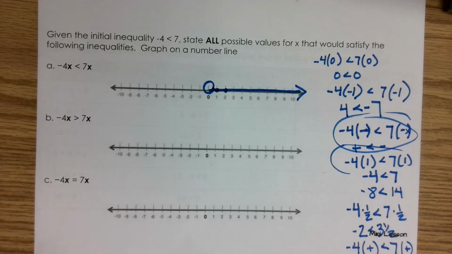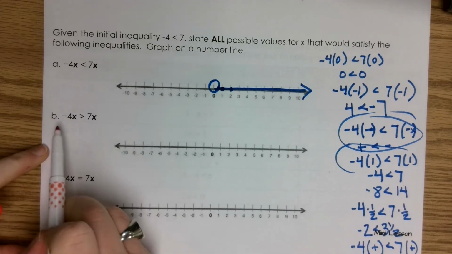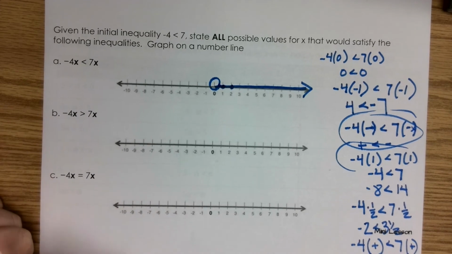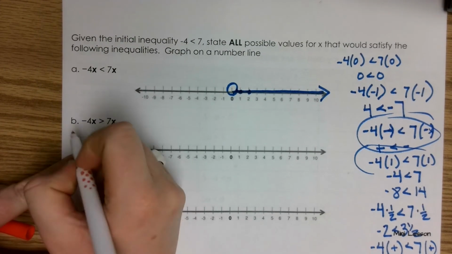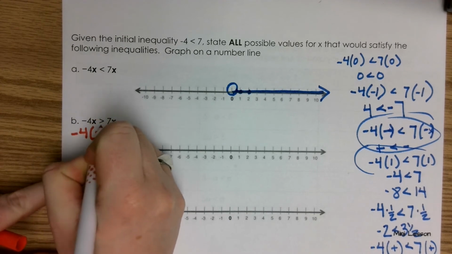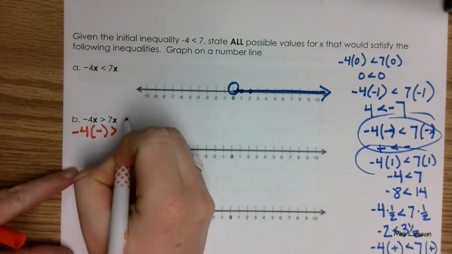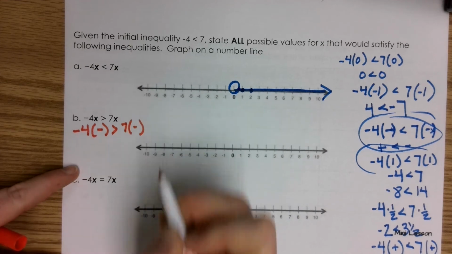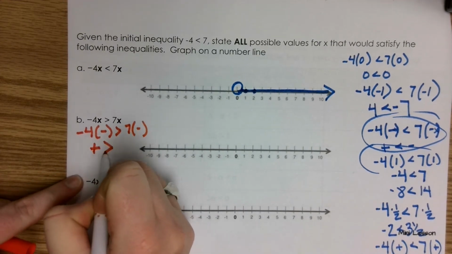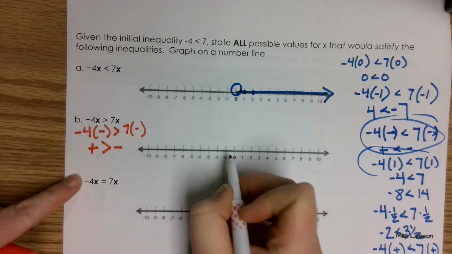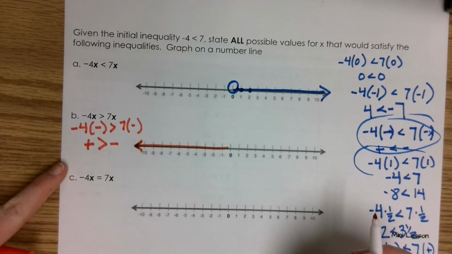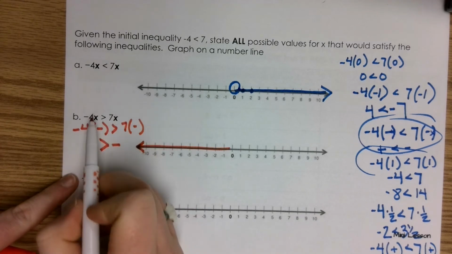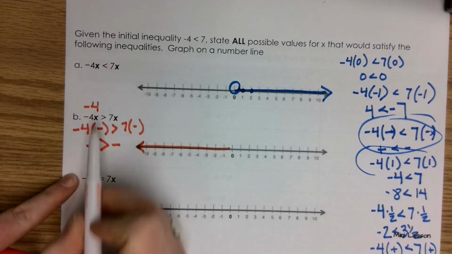questions. So it says -4x is greater than 7x. Well, I remember when we were multiplying by negatives. So when we had -4 times a negative is greater than 7 times a negative, we got a positive is greater than a negative, which would be true. So that means the negative numbers. Uh-oh, but what about 0? -4 times 0, excuse me, is 0.